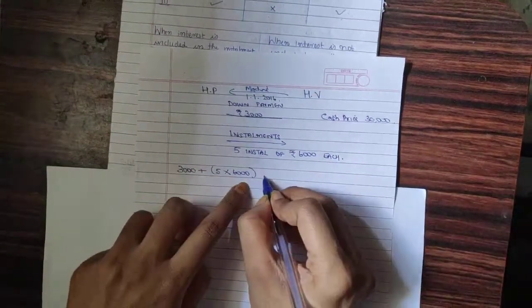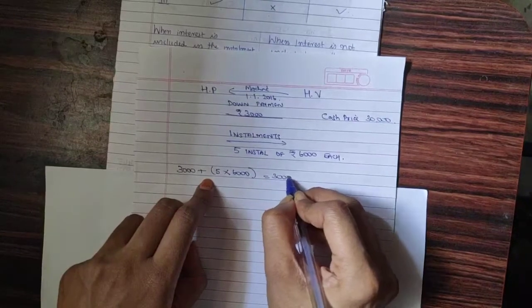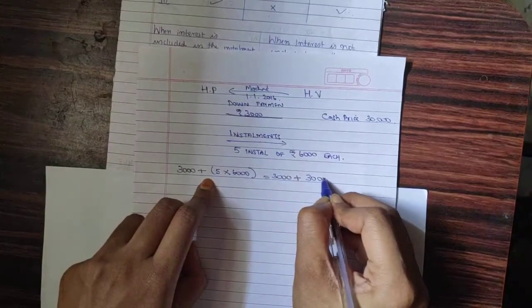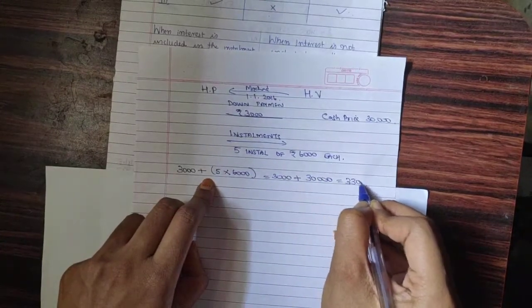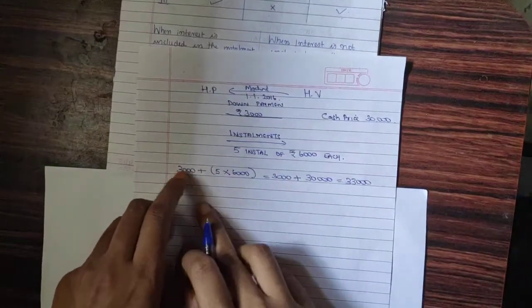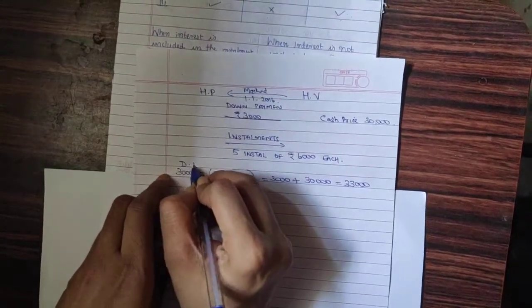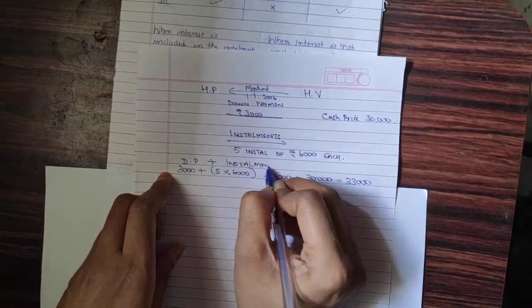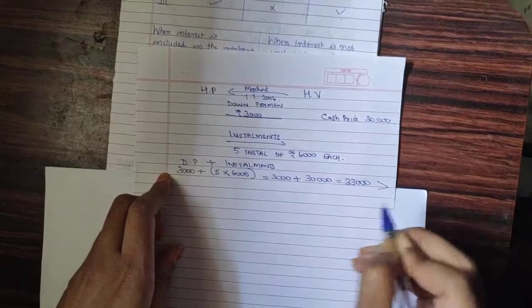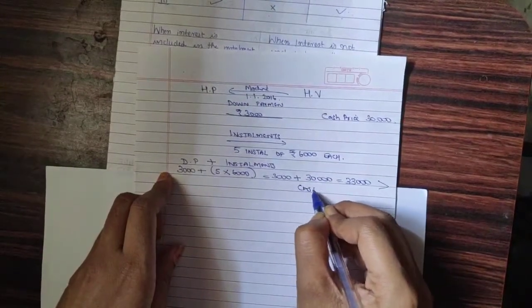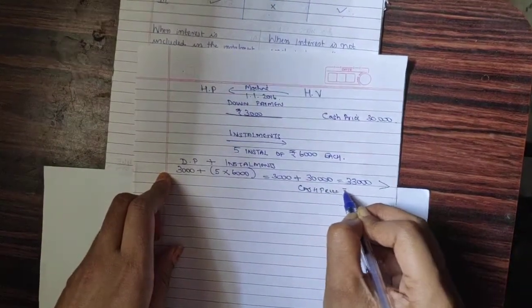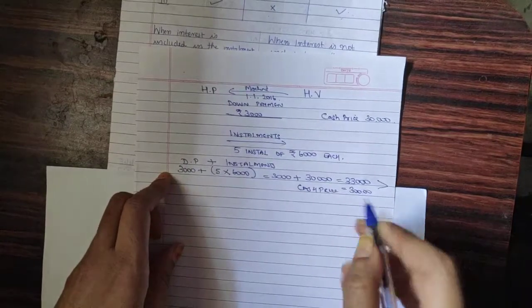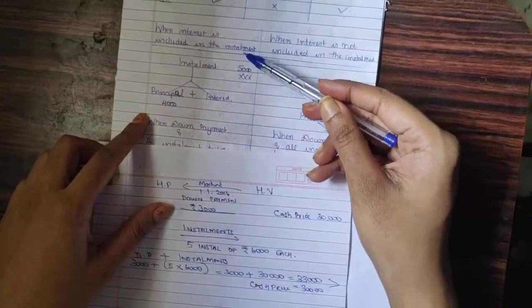So the total of the down payment and the installments, 3,000 plus 30,000, will be 33,000, which definitely exceeds the cash price by 3,000.